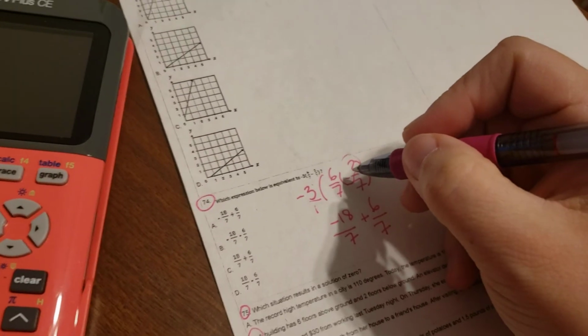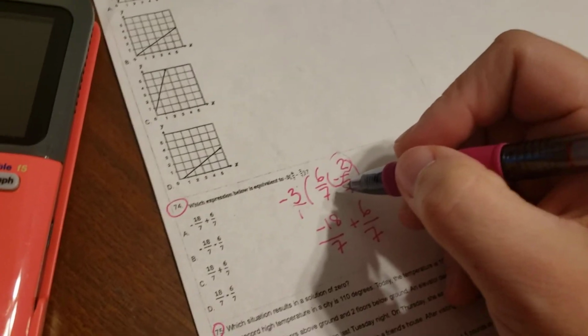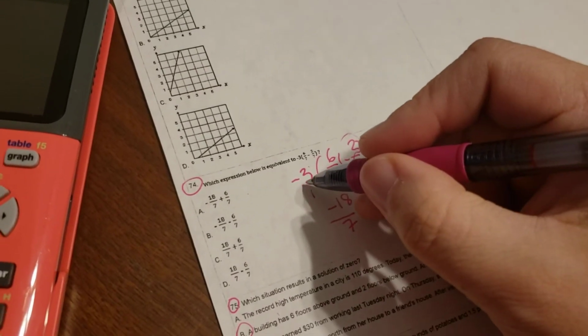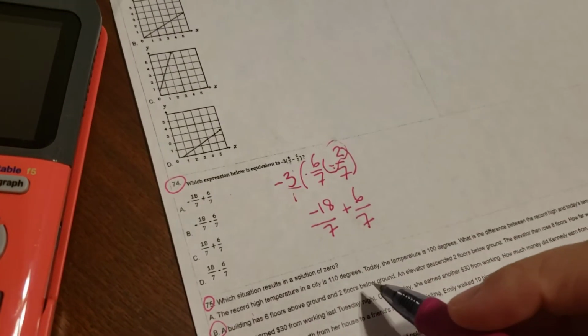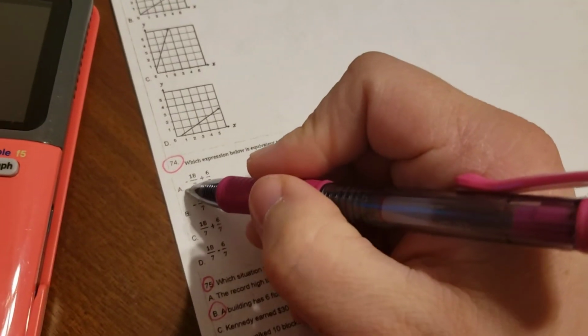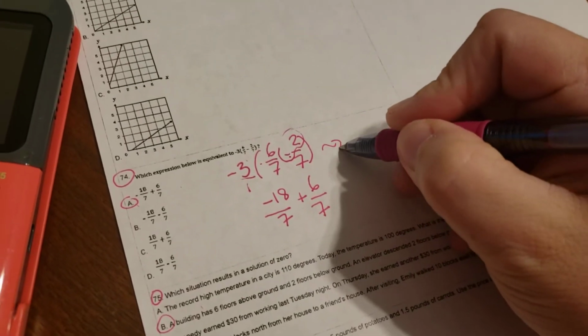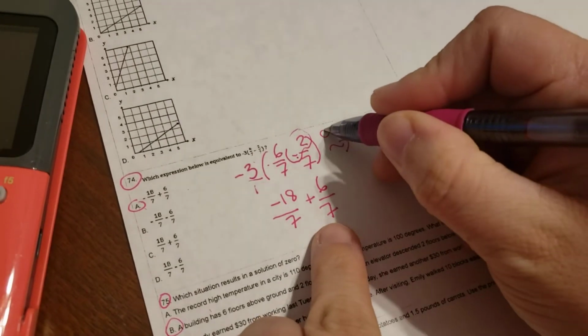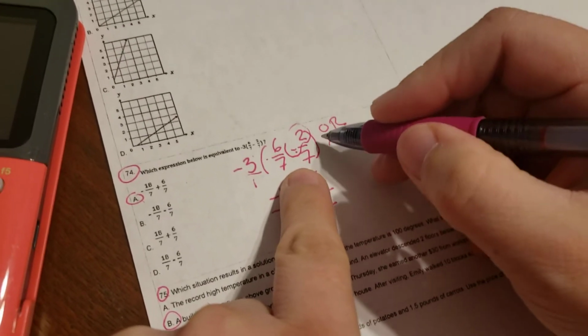Remember these problems a minute ago where we had negative on top, negative on bottom? That makes it positive again. Don't do that here. If I have a negative out here, it changes the sign of this piece and this piece when I distribute. Do I have one of them? Yeah, it's A.